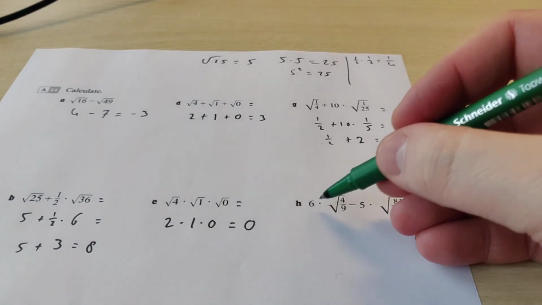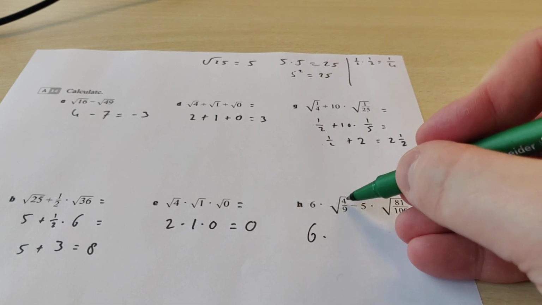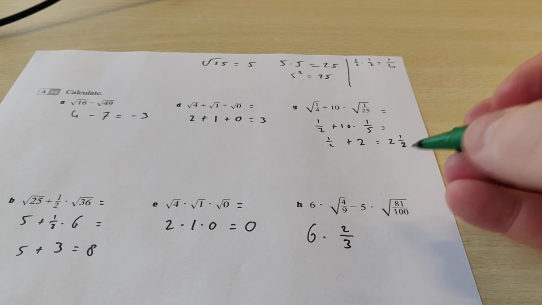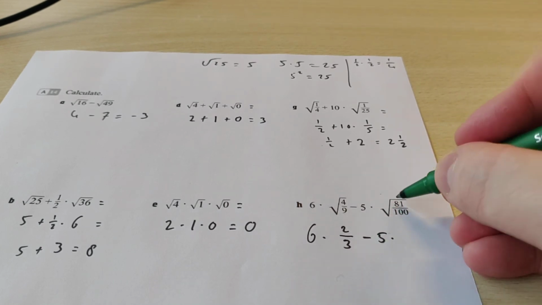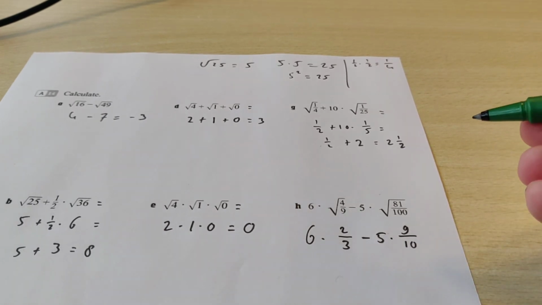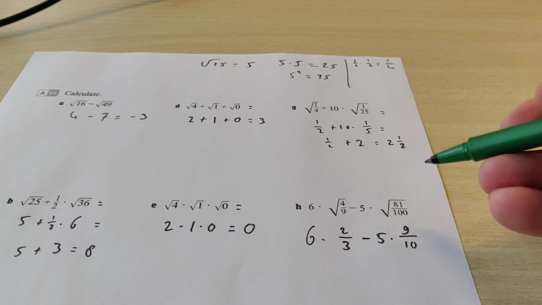Here we have 6 times the square root of 4/9. So the 6 I'm going to write down, and this will be 2. And this will be 3 here, so 2/3. Minus 5 times, and the square root of 81 is 9, and the square root of 100 is 10. So now the square roots are gone, but now we still have these annoying fractions.